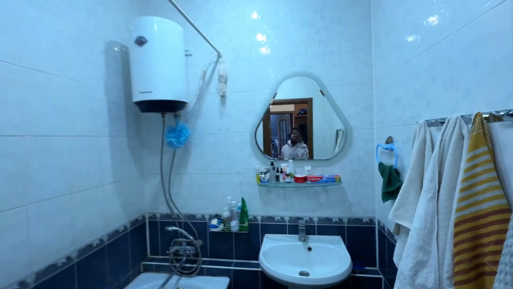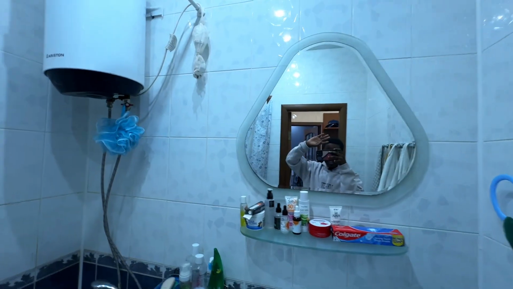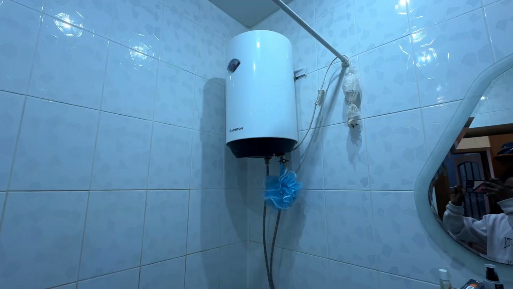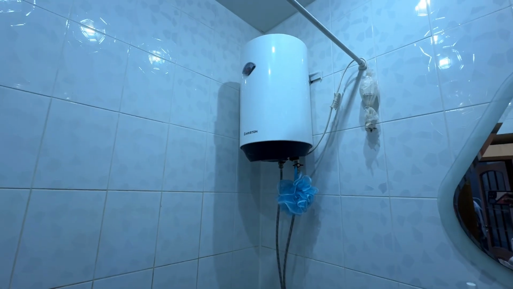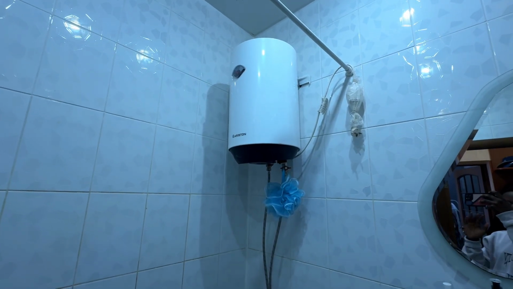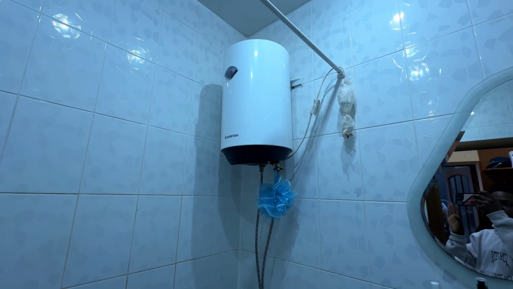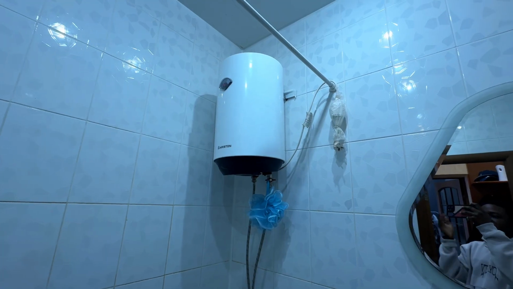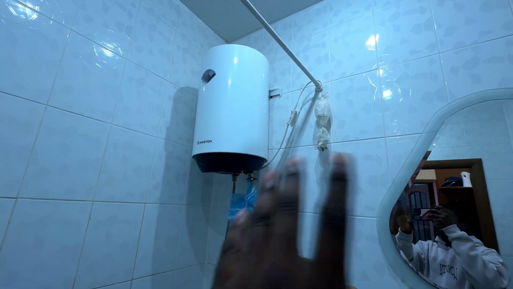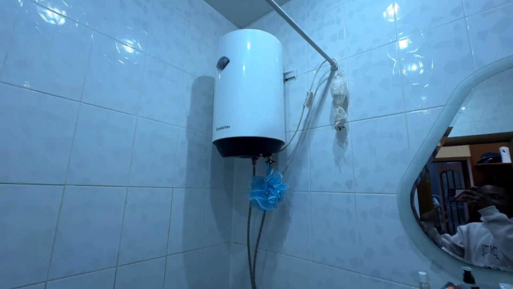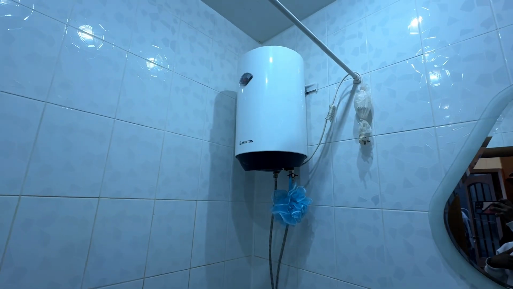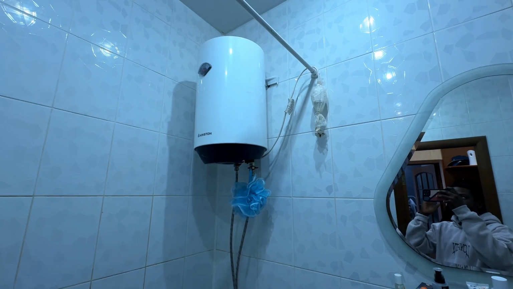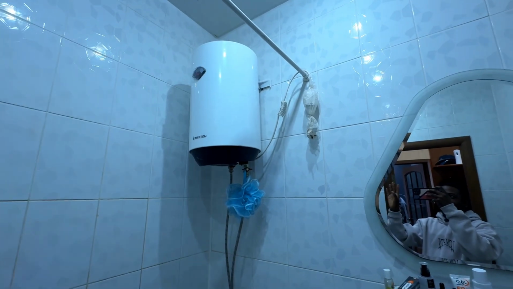Okay, so now for the bathroom. Hi guys, this is a water heater in the bathroom. Luckily, thank God I have this here. During the summer, they cut off the hot water for a week or 2 weeks, and usually you don't have any hot water to bath with during the summer. So usually I just connect the plug to the socket, and then the water gets heated, and I have hot water to bath with. Most times the summer is very hot, so I use cold water to bath anyway, but on some days I feel like bathing with hot water.